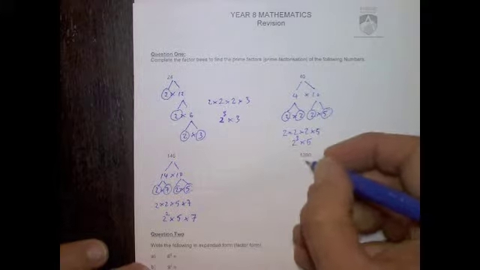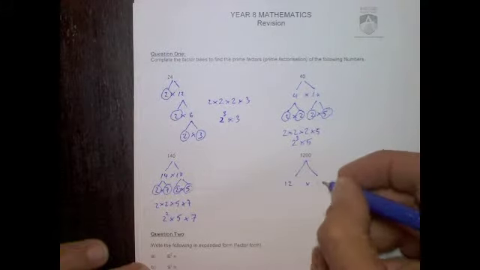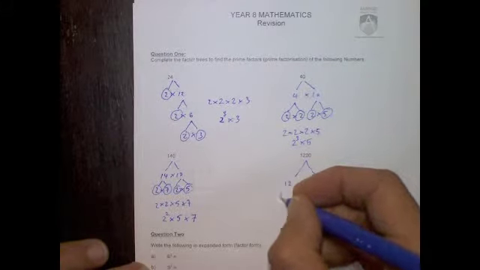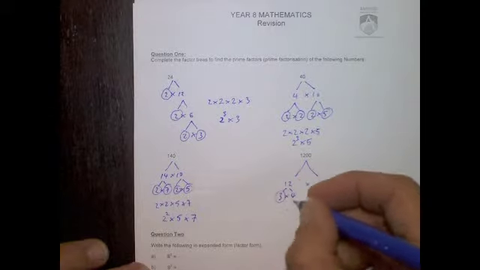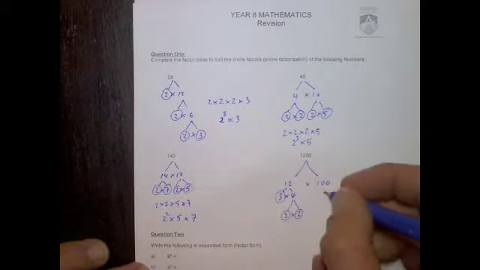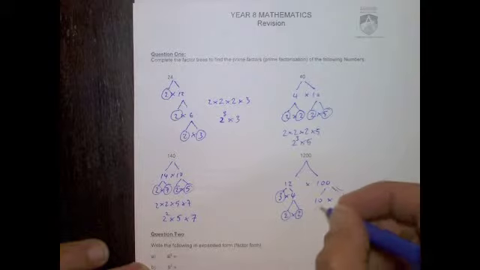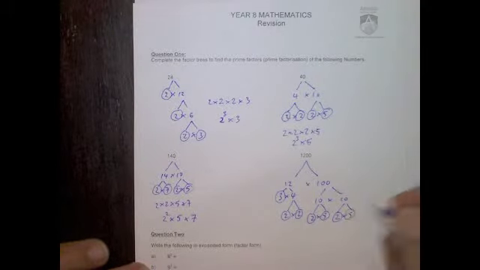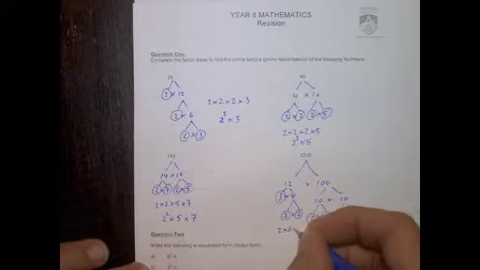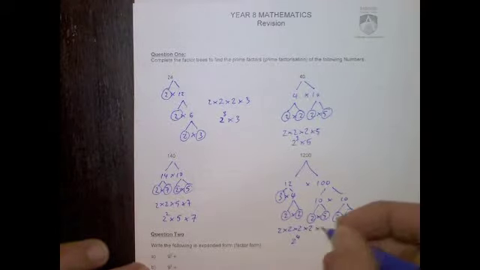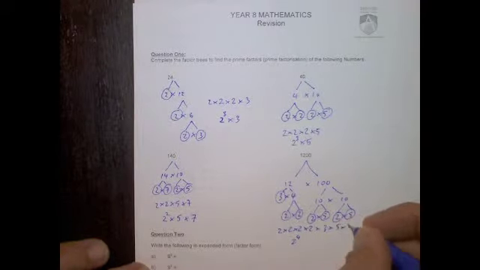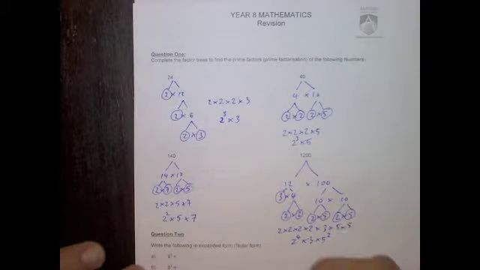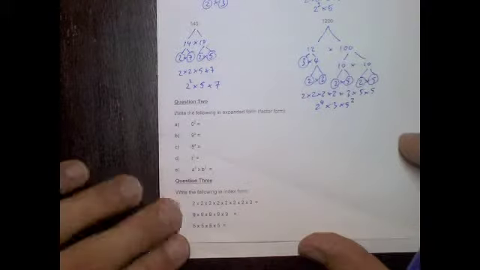5 times 7. So we've got 1200 there, so that's 12 times 100. 12 is 3 times 4. We could have done 2 times 6, and 4 is 2 times 2. There's our prime factors there. 10 times 10 gives us 100, 2 times 5 gives us 10, and 2 times 5 gives us 10. There are our prime factors there. So 2 times 2 times 2 times 2, which is 2 to the power of 4, times that by 3, and times that by 5 times 5. And we get 2 to the power of 4 times 3 times 5 squared.